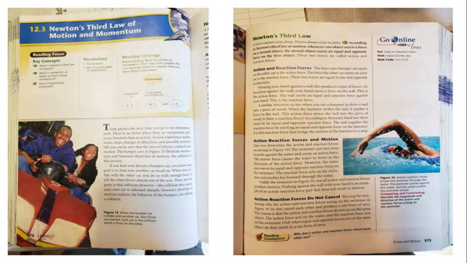Newton's third law. A force cannot exist alone. Forces always exist in pairs. According to Newton's third law of motion, whenever one object exerts a force on a second object, the second object exerts an equal and opposite force on the first object. These two forces are called action and reaction forces.